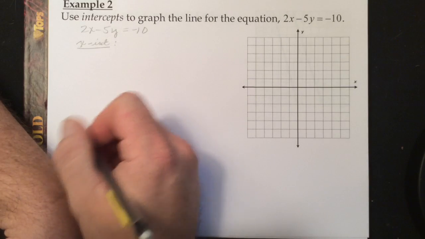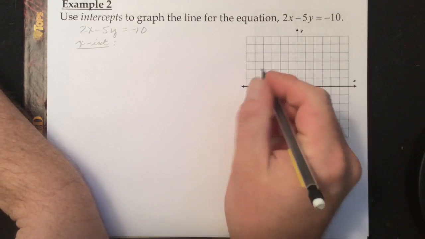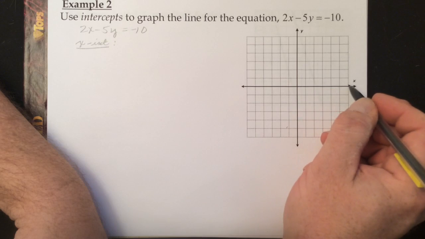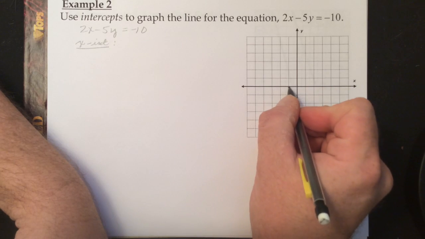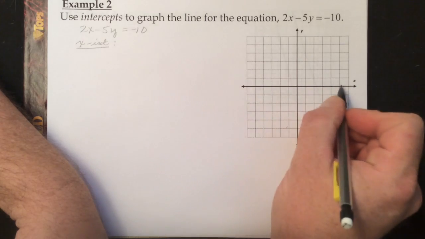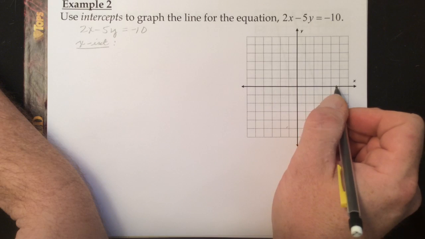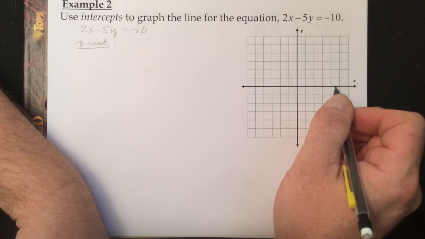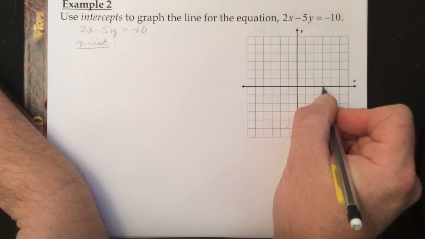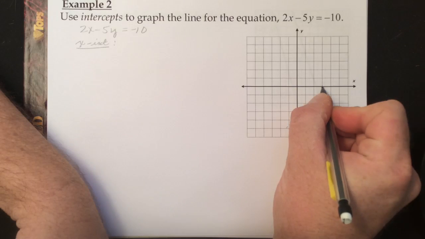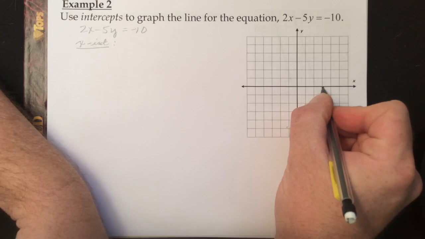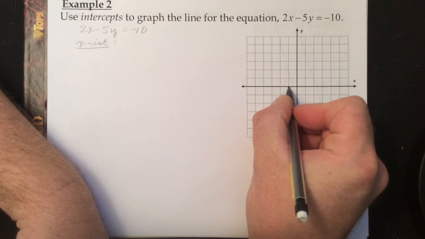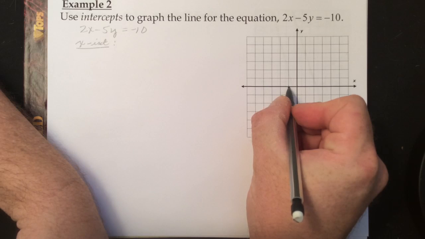To find the x-intercept, notice that wherever a graph goes through the x-axis, the ordered pair for any point there has a y-coordinate of 0. For instance, this point right here has the ordered pair (3, 0). The point here is (-1, 0). The y-coordinate has to be 0.